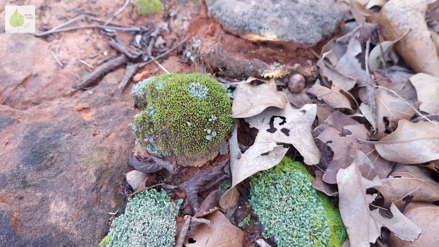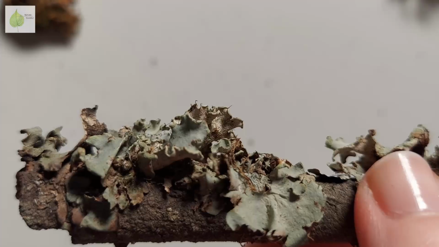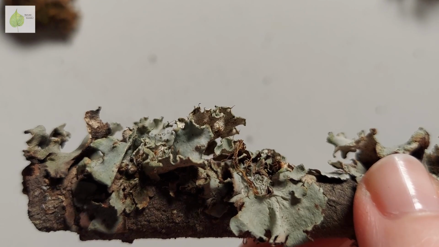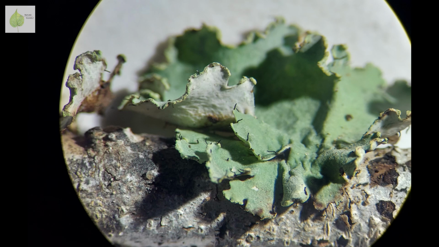And before we wrap up, let me mention one more feature that you can often observe. These hair-like appendages on the margins of a lichen lobe are called cilia. They can be long, short, and even branched, depending on the species.